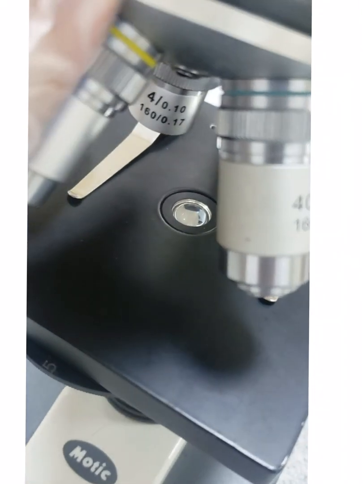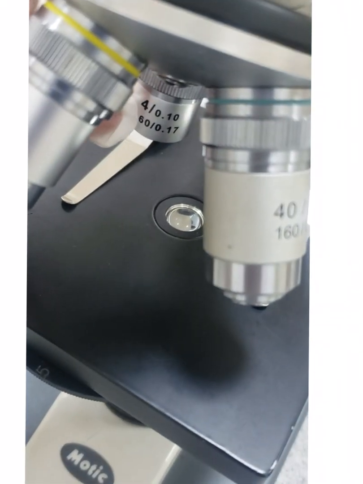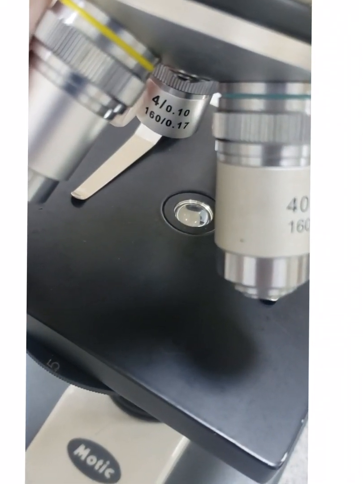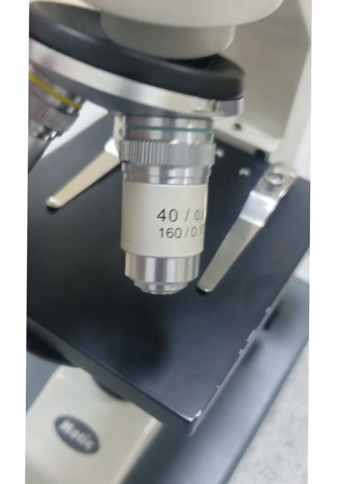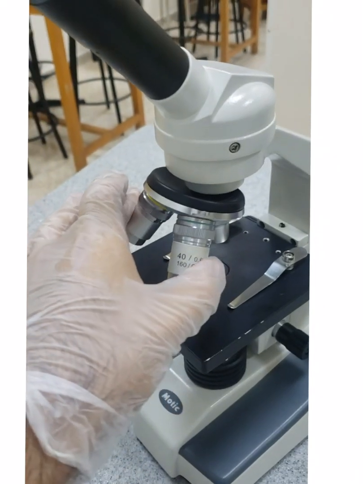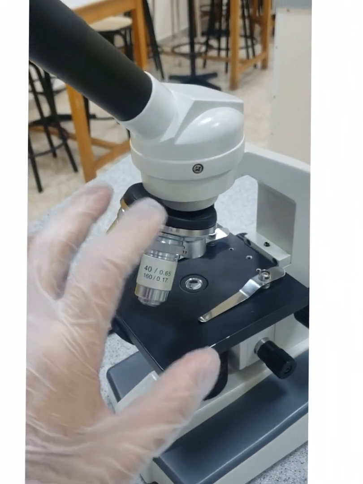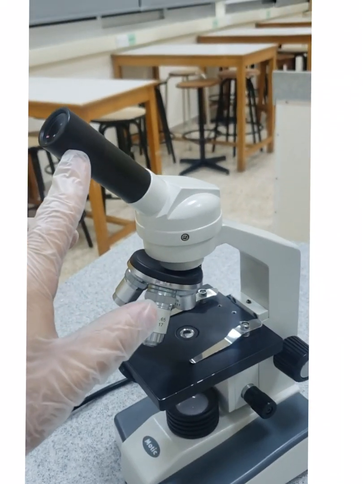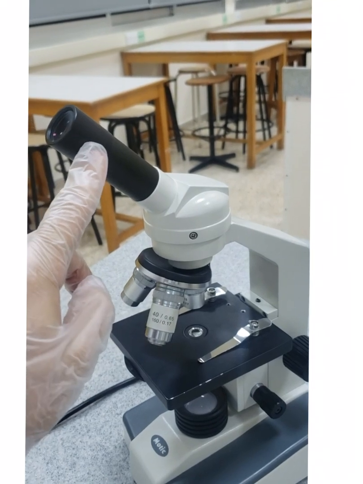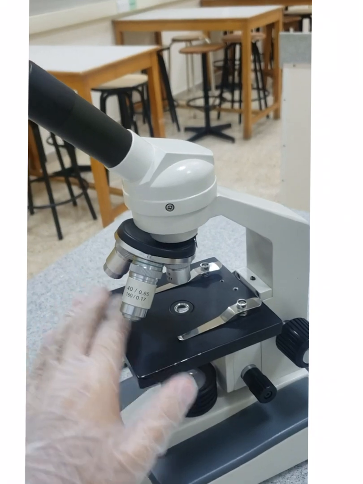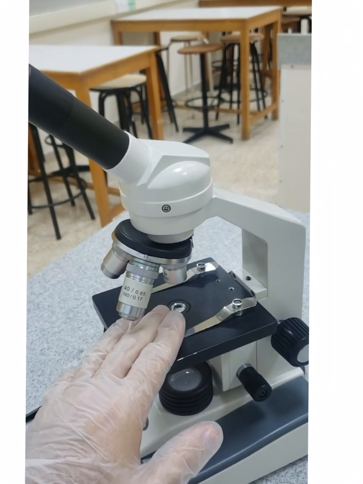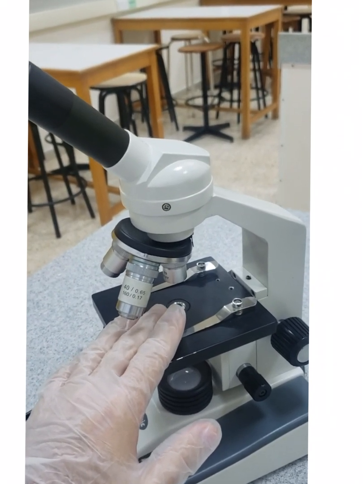This is the least powered one, it has magnification 4 times. So these are the objectives, the lenses, in addition to the eyepiece lens. Don't forget this lens, guys. Through these objectives I will observe the object or the specimen I have on this slide.